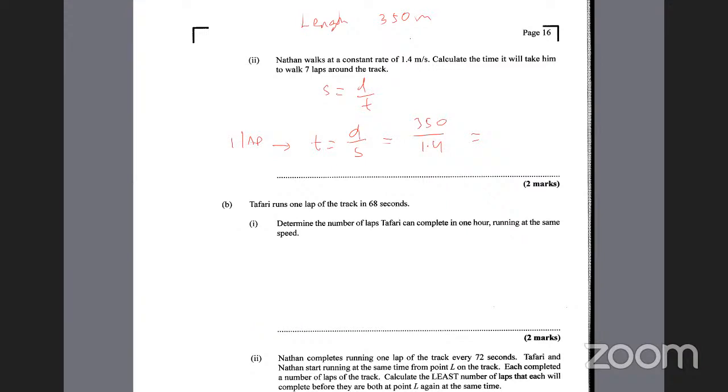So that's 350 divided by 1.4. I have 250 seconds. So for 7 laps, it would be 250 multiplied by 7. But he asked the answer for it. They didn't specify, right? So I leave it like this, 1750 seconds. 1750 seconds, right?